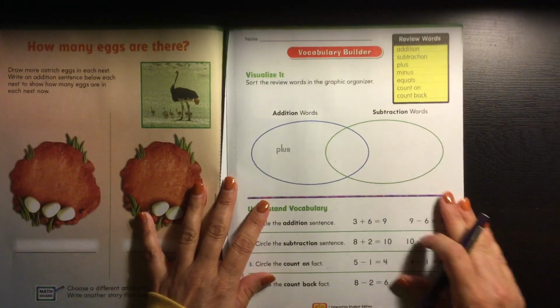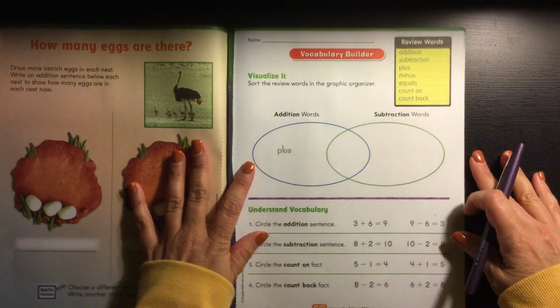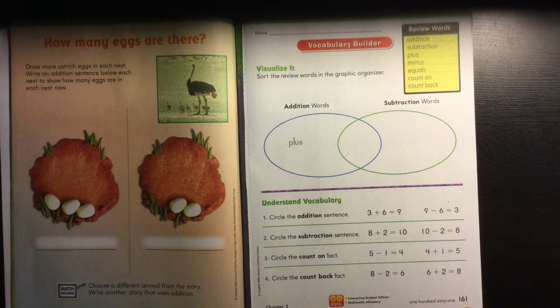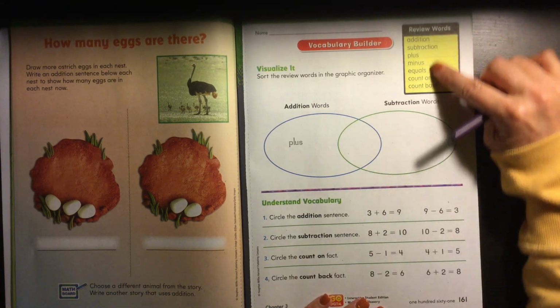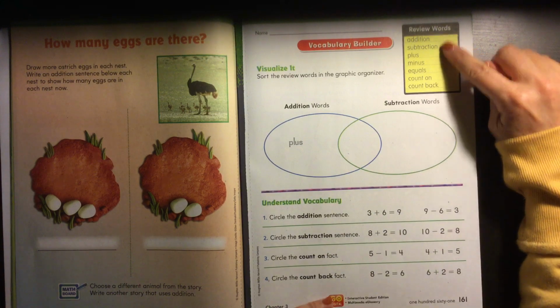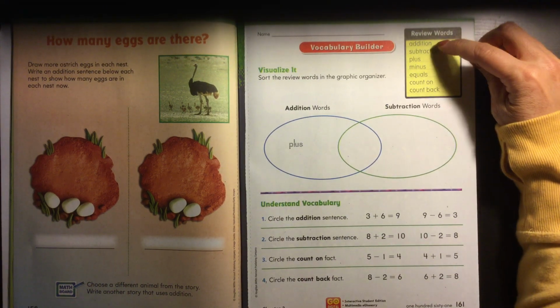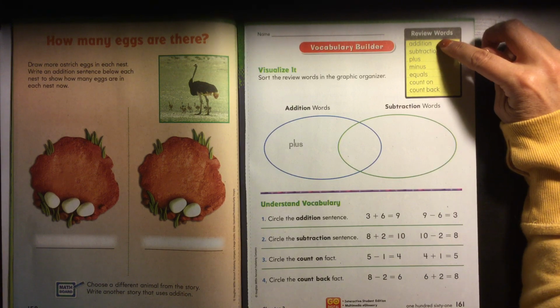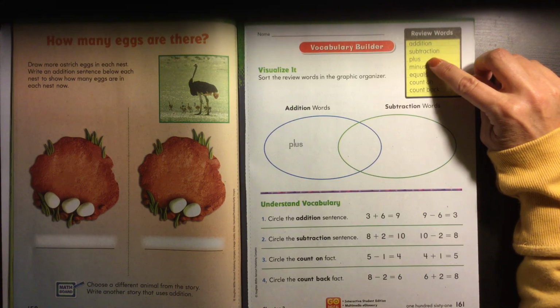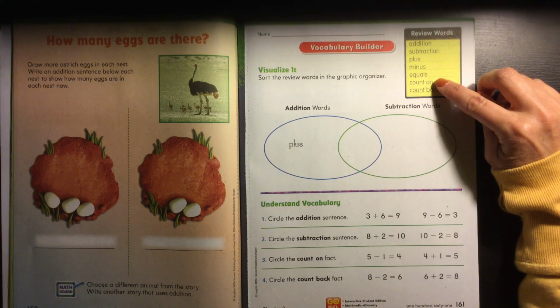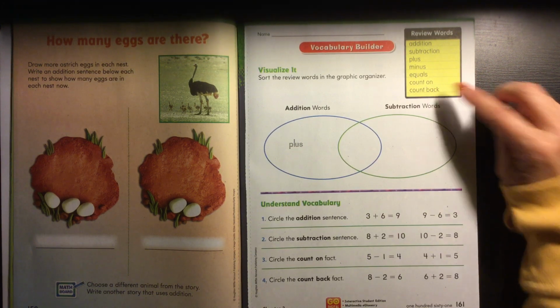All right, next we're going to look at some review words. So we are looking at the next page, page 161. And on this page, we are going to review these words that you probably heard in first grade and that we're going to continue to talk about in second grade. So the words are addition, subtraction, plus, minus, equals, count on, and count back.